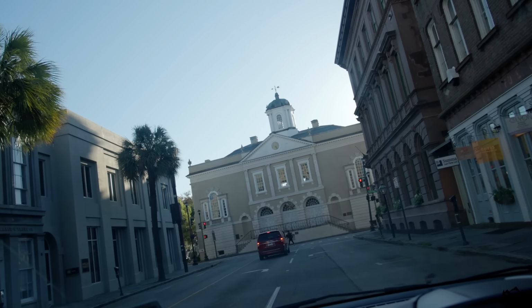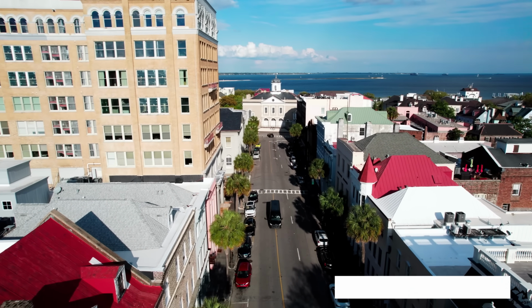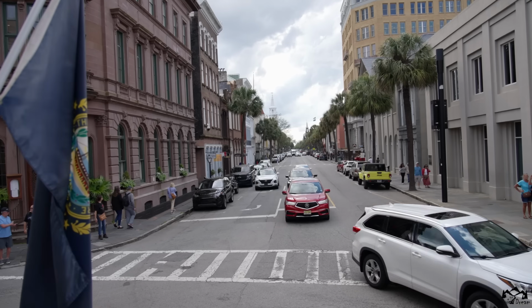Next up, I'm going to compare the overall vibe and atmosphere between Charleston and Savannah. I don't really think either one is better or worse here. It's just kind of what I felt while I was there, a random opinion.